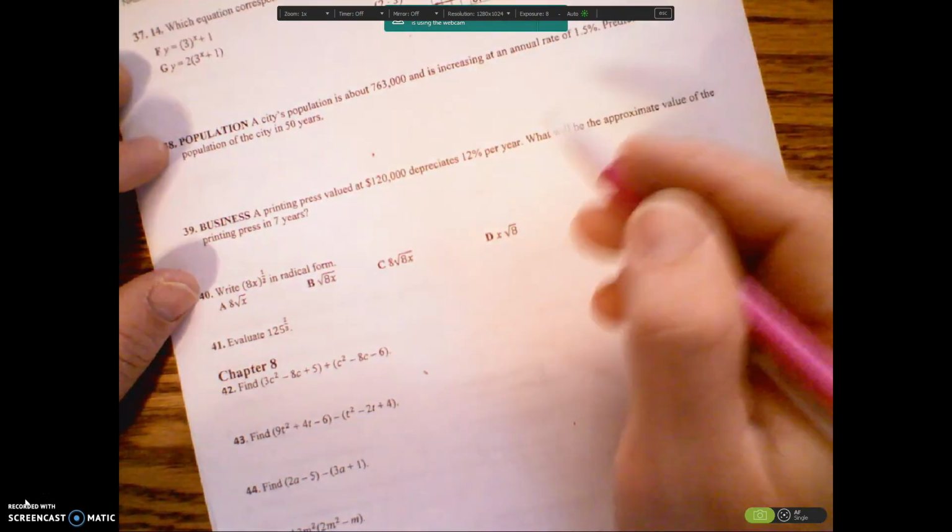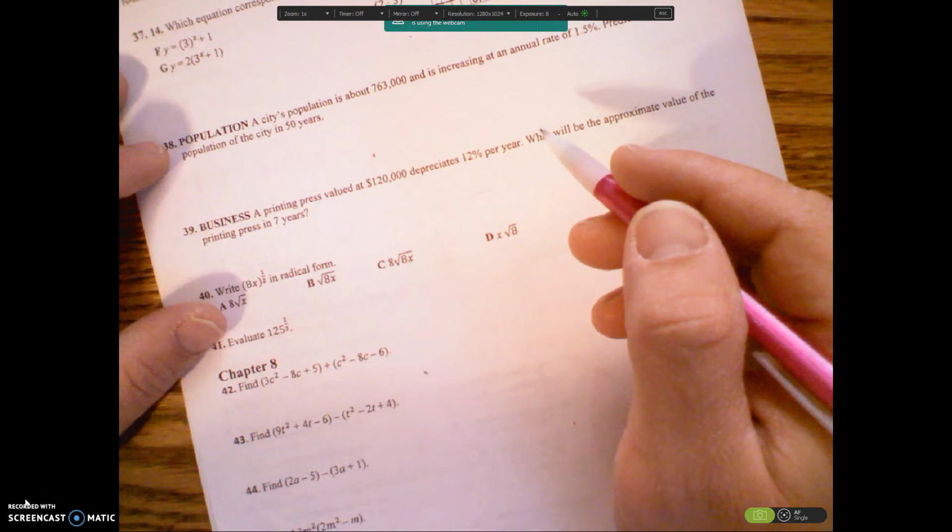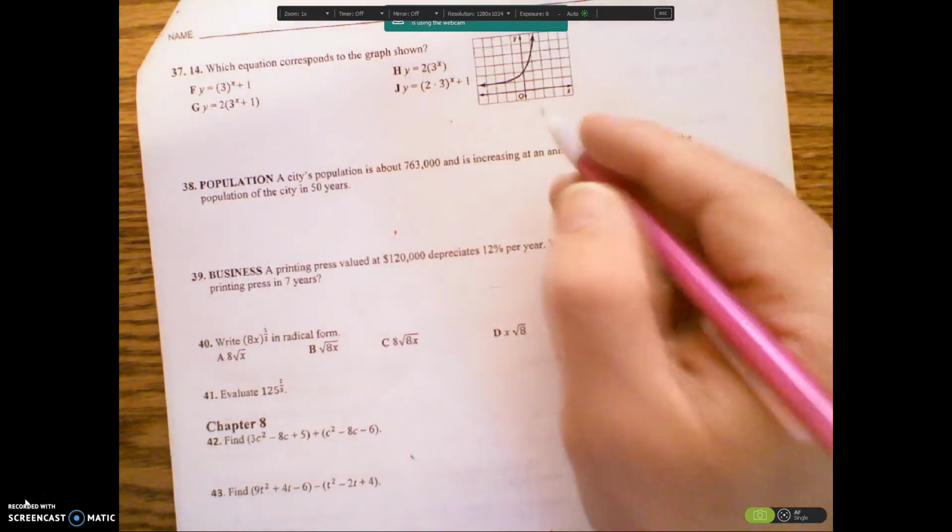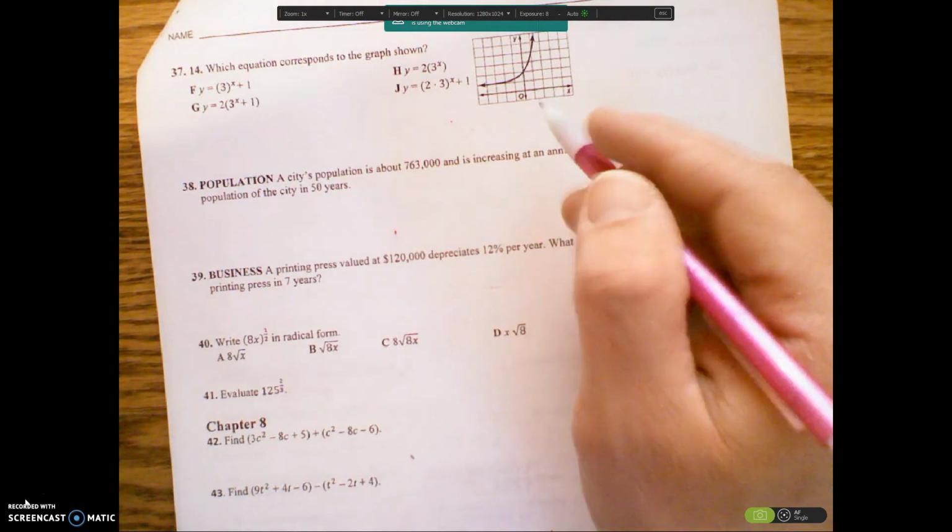37. That last one was 36. Yep, 37. So looks like we have an exponential here. Which equation corresponds to the graph shown below? All right. So we want to look at a few examples here.